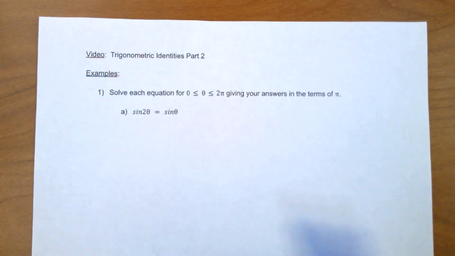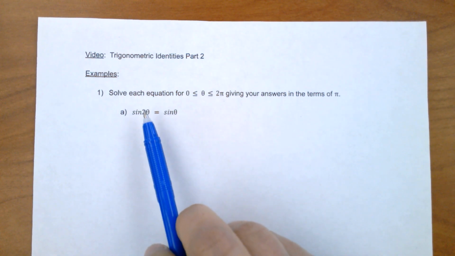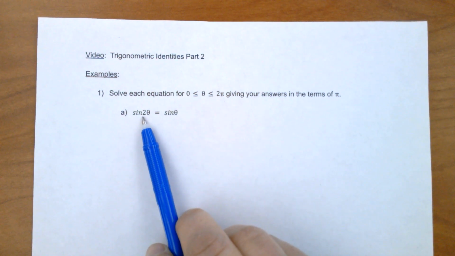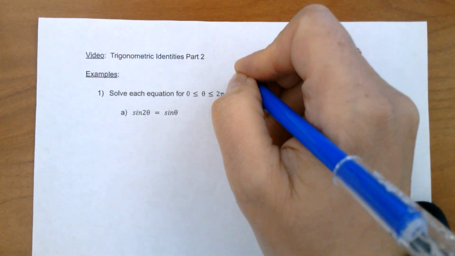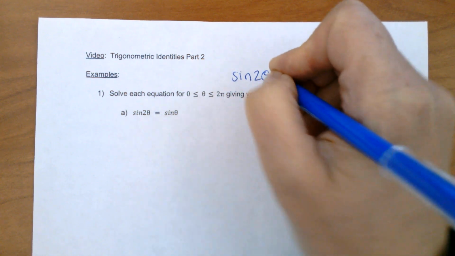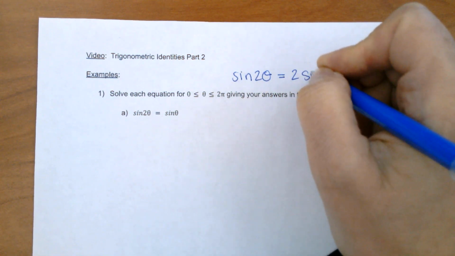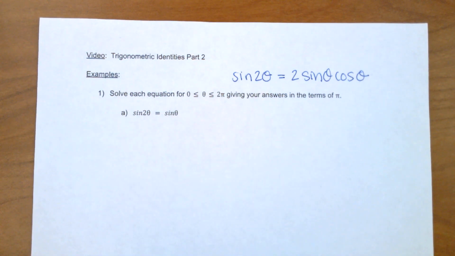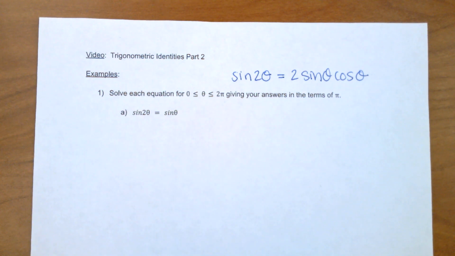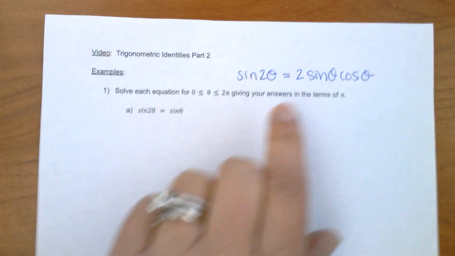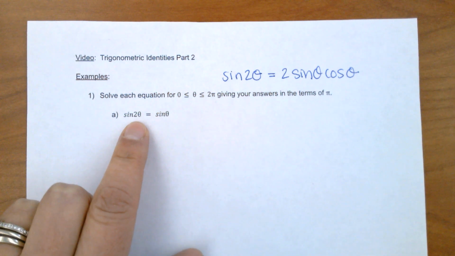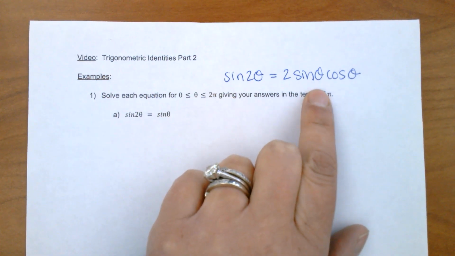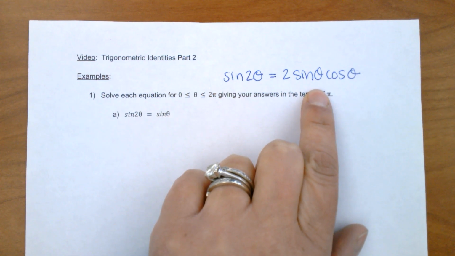Okay, so we need to use one of the trigonometric identities, and we're going to have to use the sine 2 theta identity. So I'm just going to write that down right here, sine 2 theta, and that came from the sheet that I just showed you. When I see this sine 2 theta right here, I know that I want the 2 away from that theta. So I'm going to change it so I have 2 sine theta cosine theta.